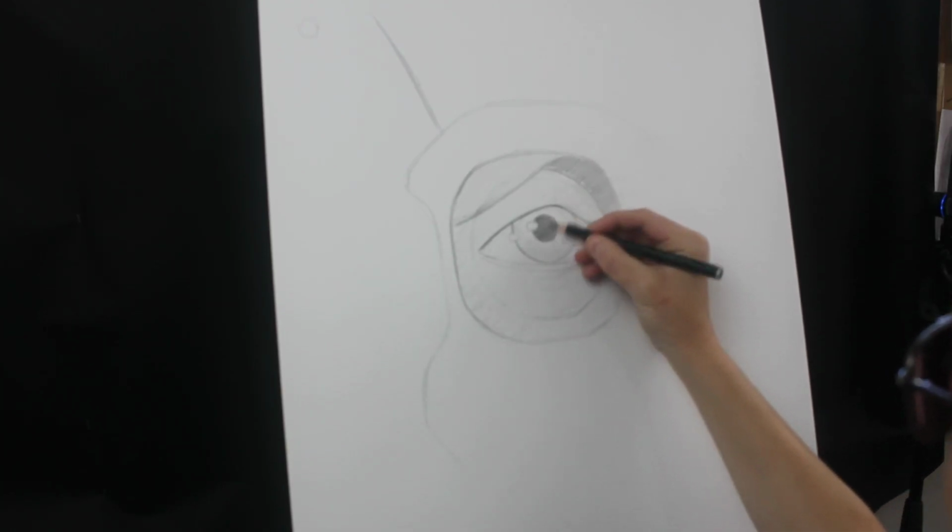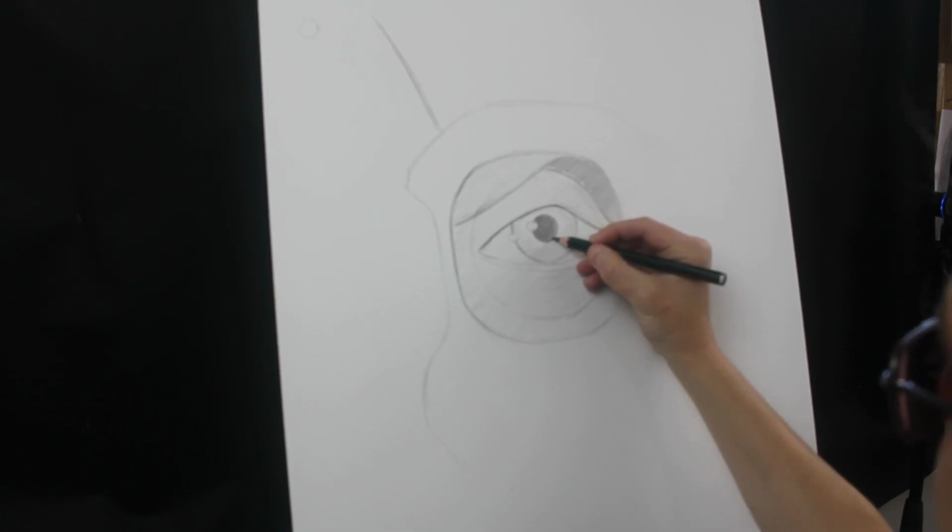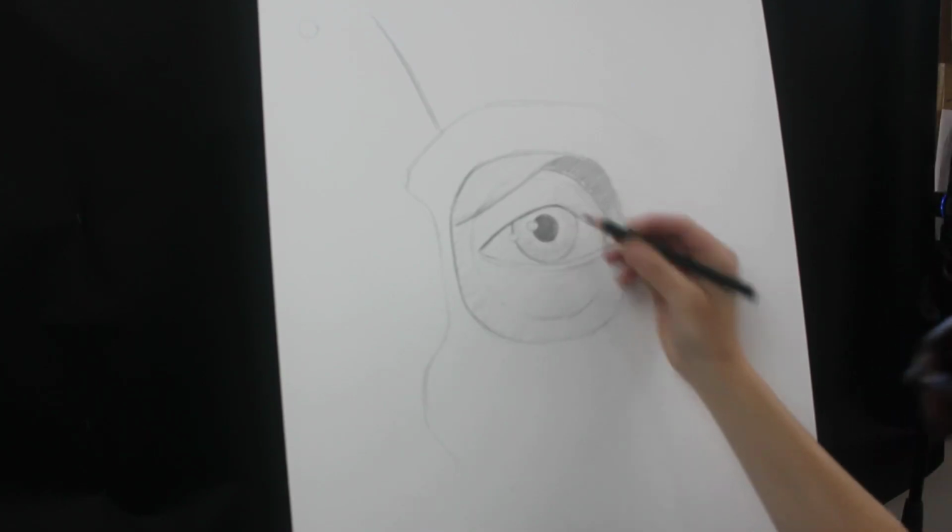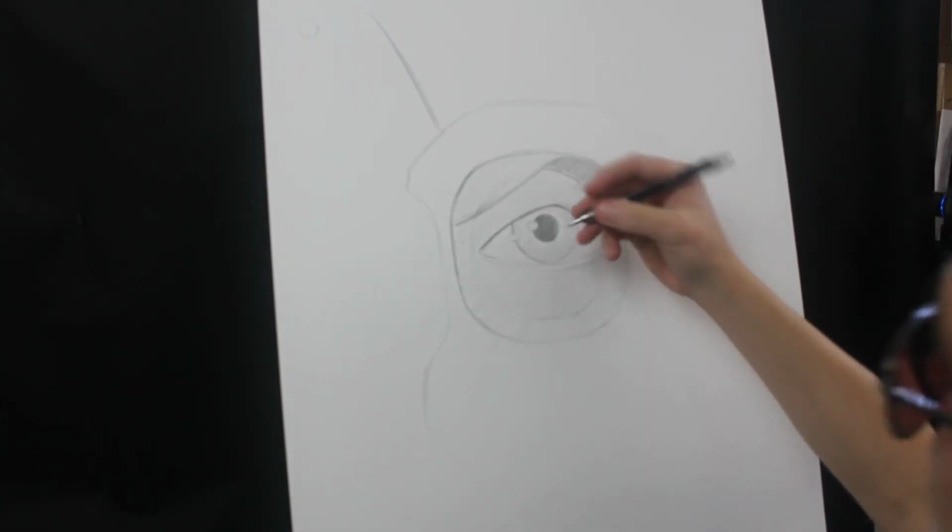I'm instinctively moving around the drawing, progressing it in a unified manner.